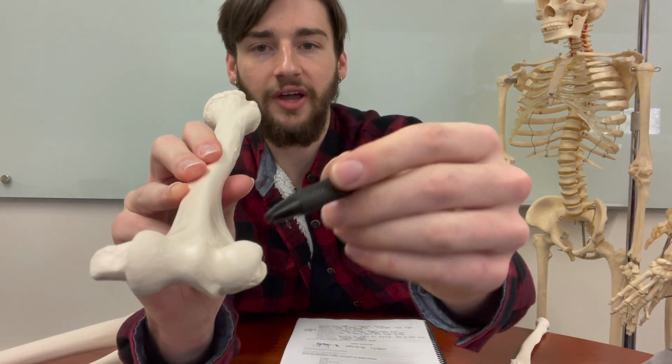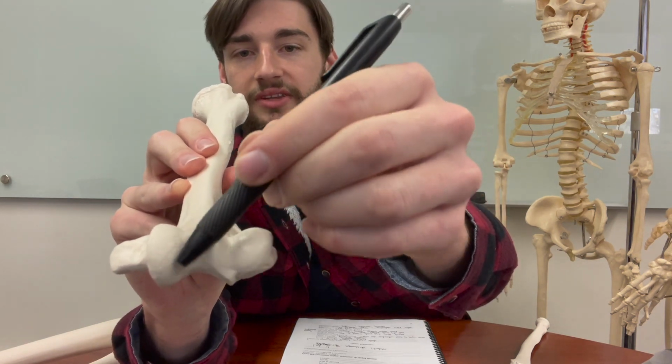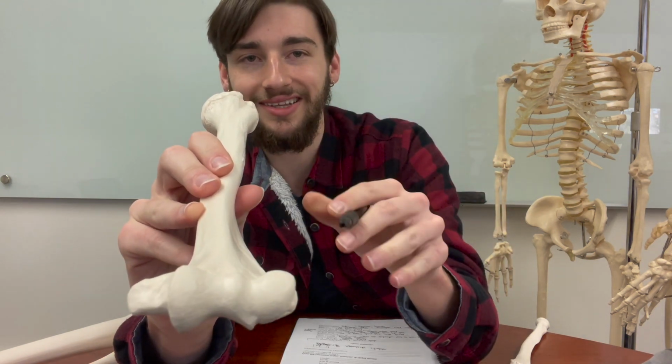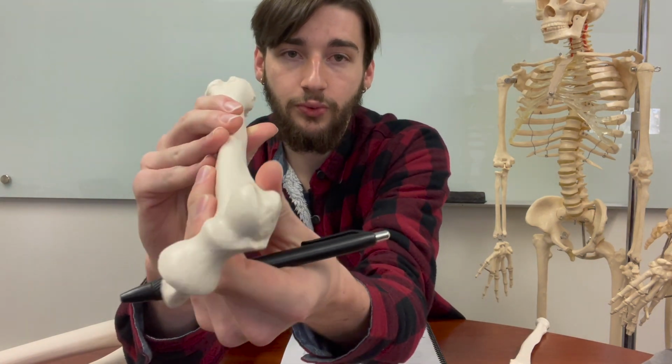The next structure is going to be the trochlea. So if we've got the capitulum right here, next we've got the trochlea. The trochlea is going to be this kind of smooth articulating structure right here, and it articulates with the olecranon process of the ulna, which we'll also get to when we get to the next bone here.